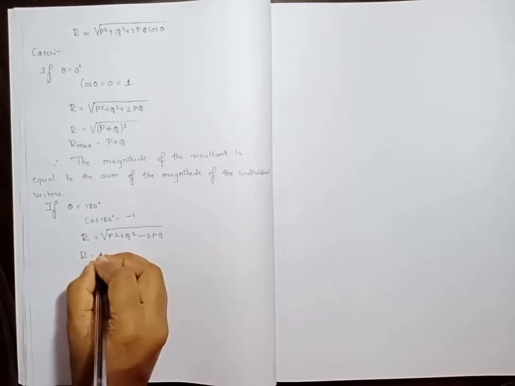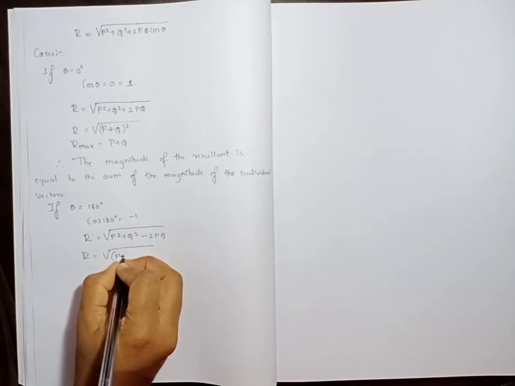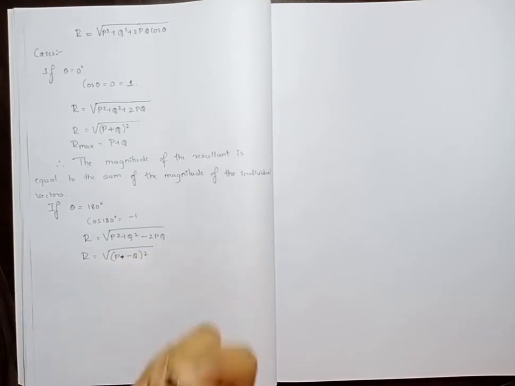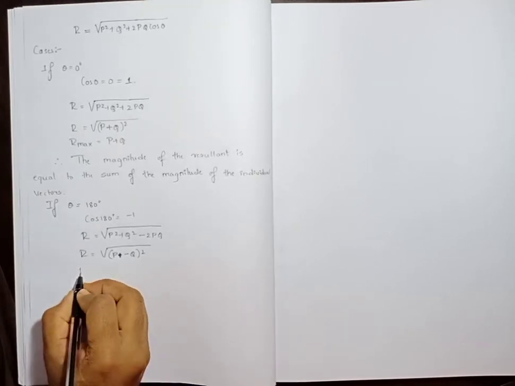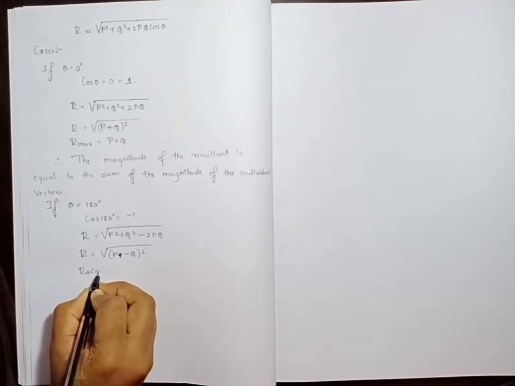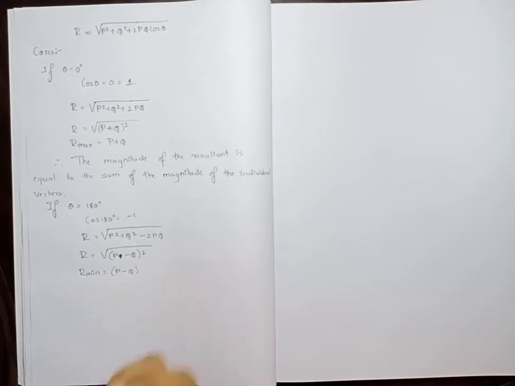We can write this as a minus b whole squared, that is (P minus Q) whole squared, or R minimum, the minimum resultant, is P minus Q.